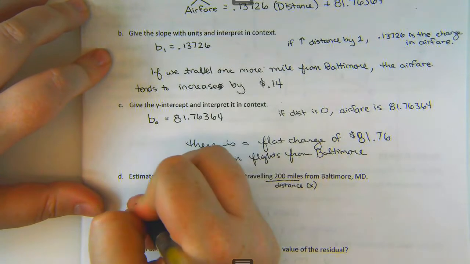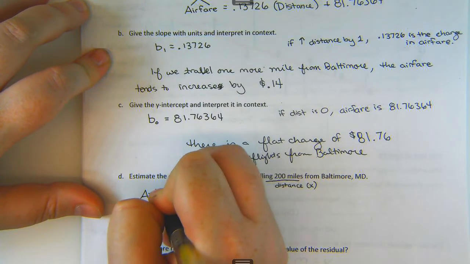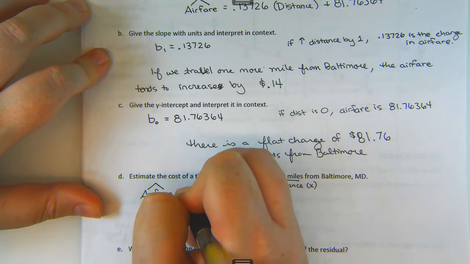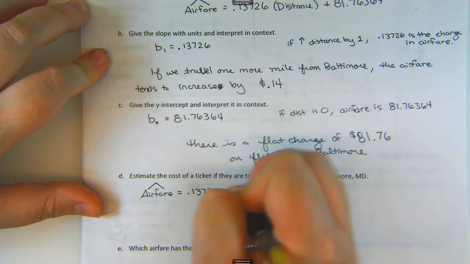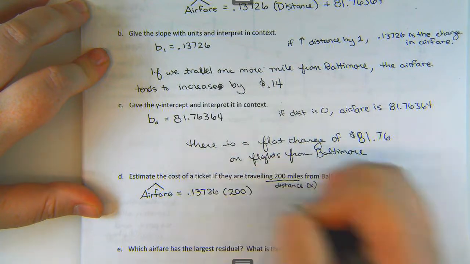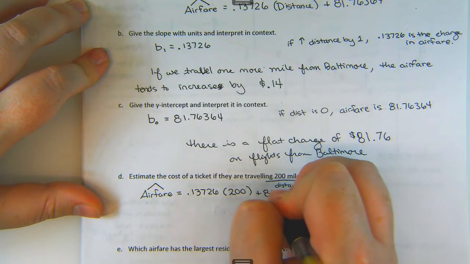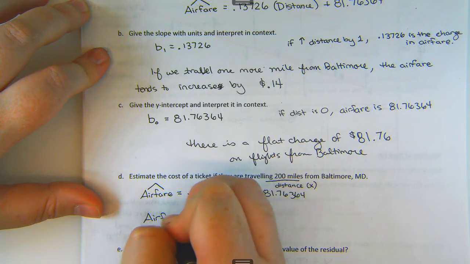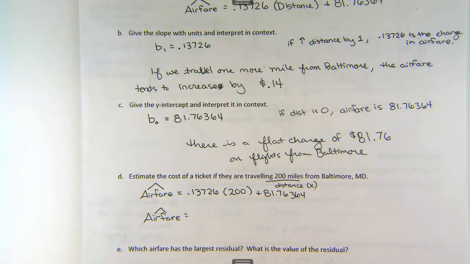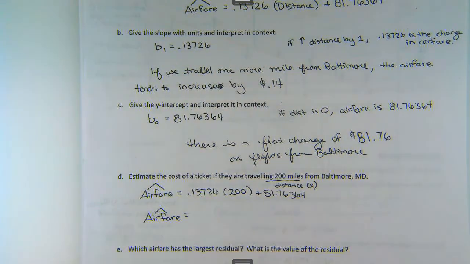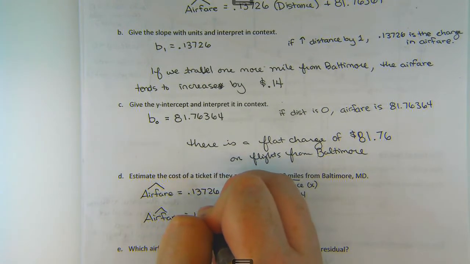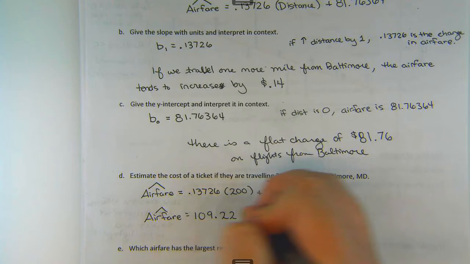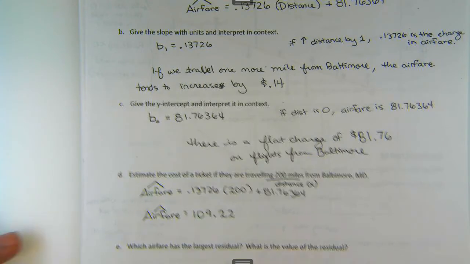Using our equation, we plug in this 200 miles for the distance, and then we can calculate the prediction for airfare. Throwing this into the calculator, we get 109.2. I'm just going to round to 2 decimal places since this is a cost.